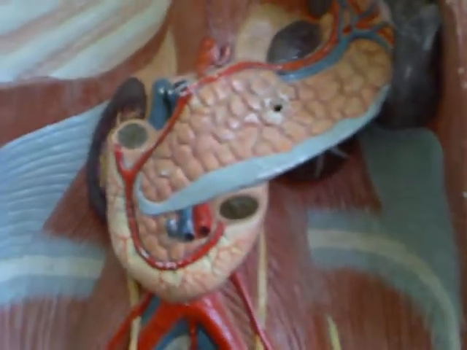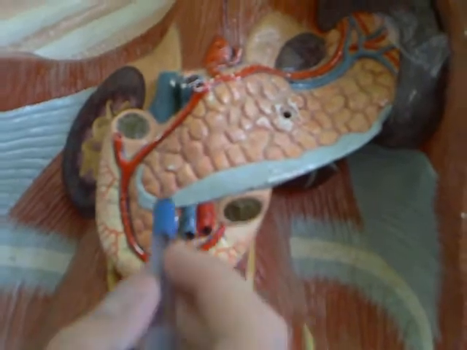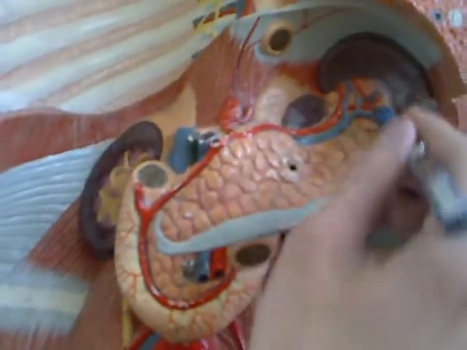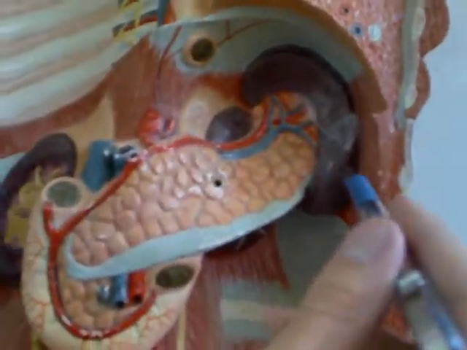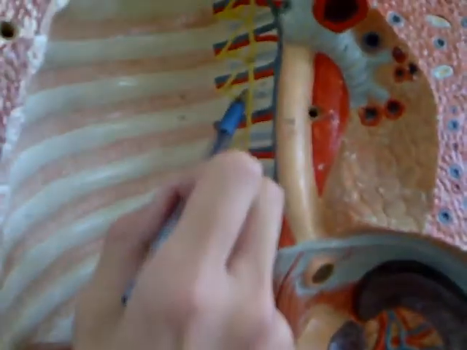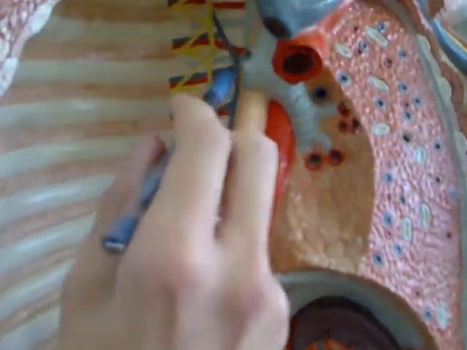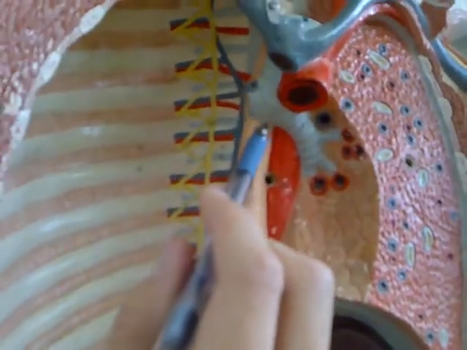Okay? Yes, by the way, these are the superior mesenteric vessels, artery and vein. And this is the head, the body, and the tail of the pancreas going to the hilum of the spleen. And this is the sympathetic trunk. Okay, and I believe this is the azygos vein draining into the superior vena cava. Okay, so.